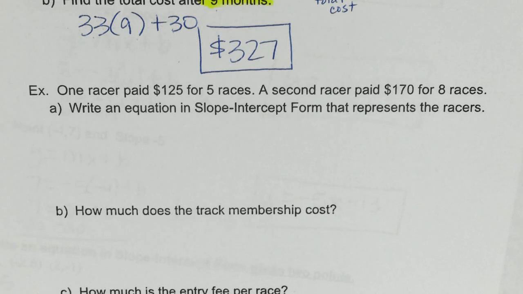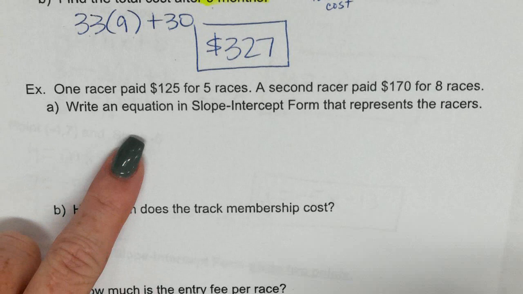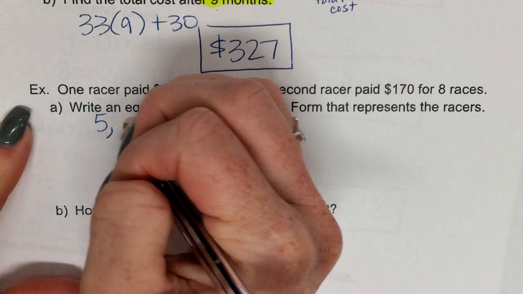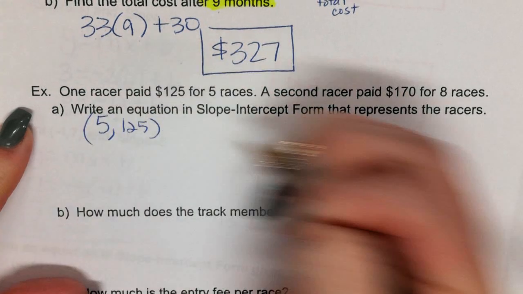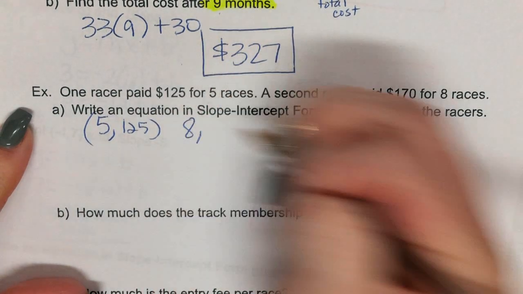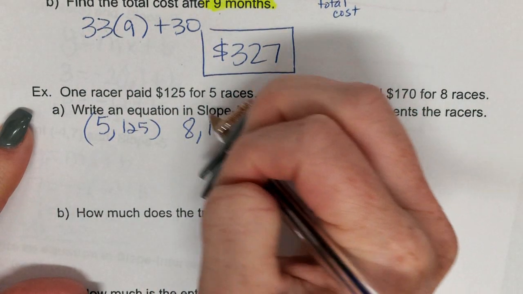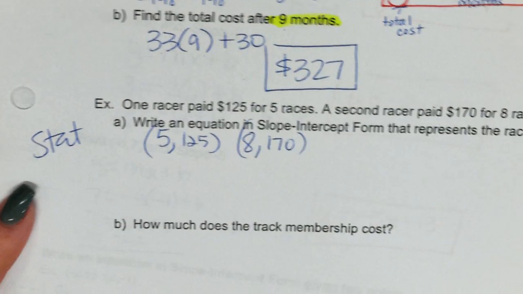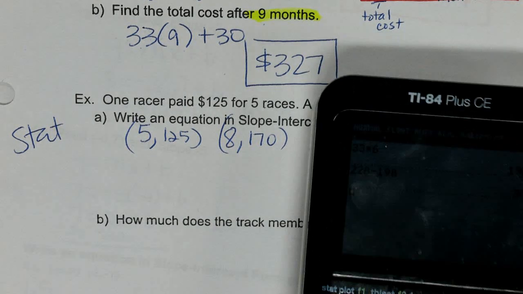But we have to figure out what's the x and what's the y. What's always going to be on the y-axis if we're talking about it? Money, right? So my first point is 5, 125. And my next coordinate is 8, 170. So I can use stat because it's 2 coordinates.